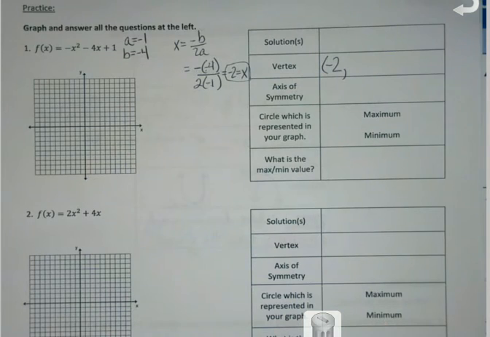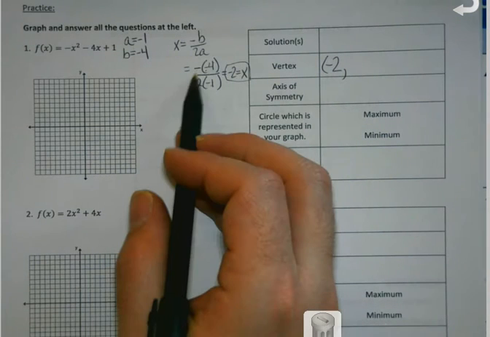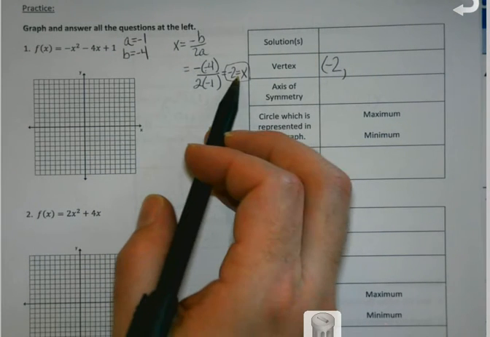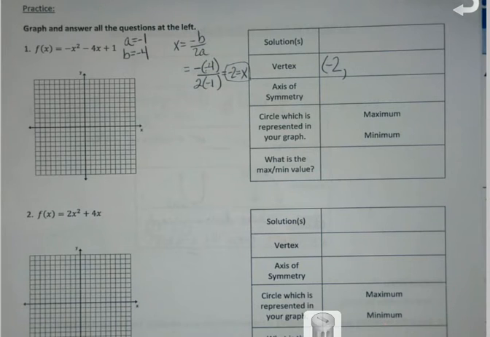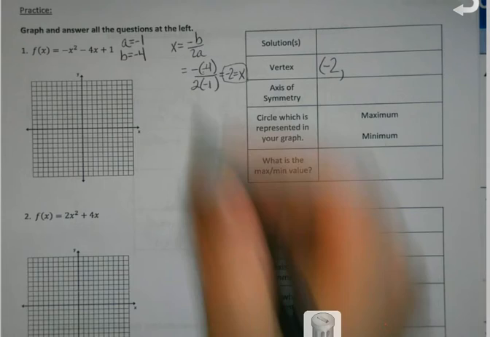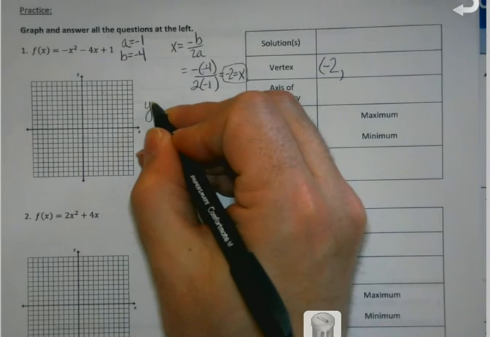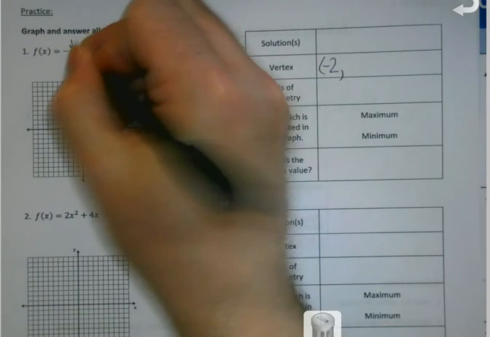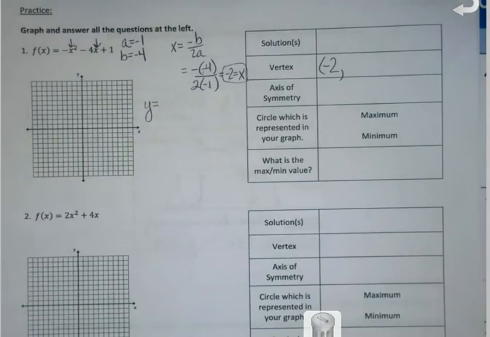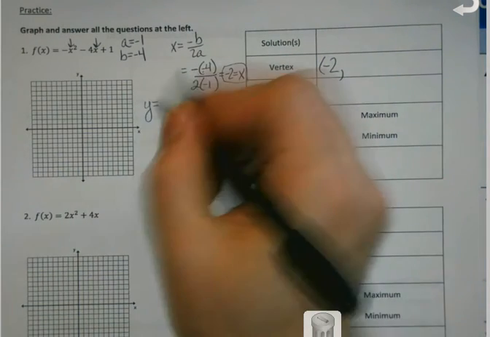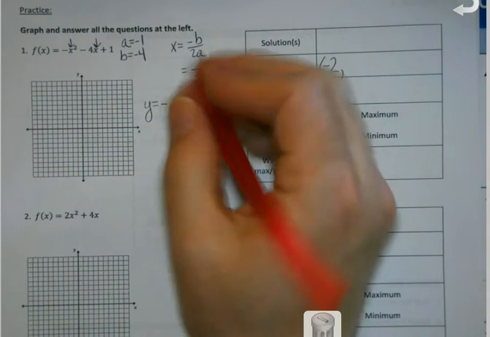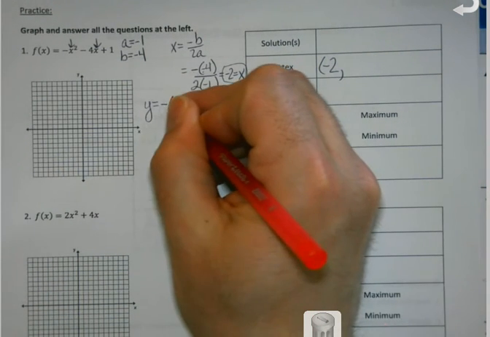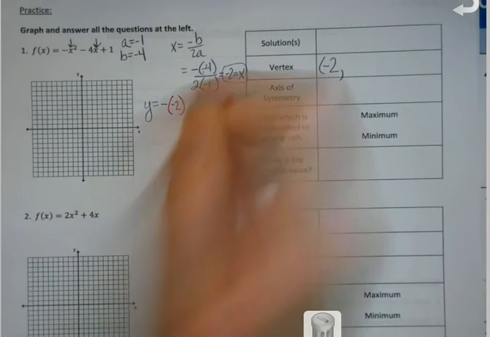And again, I got to be really careful because if I mix up a sign here and I mix up my x, I'm kind of done for the whole problem because my vertex is going to be off. So then to get the y value, I'm just going to go back into this equation, and every place that I see an x, I'm going to plug in a negative 2 in parentheses.